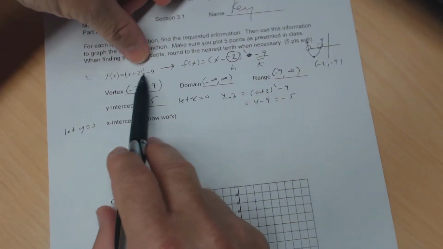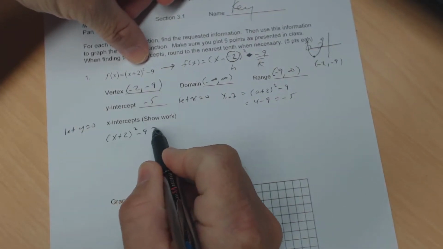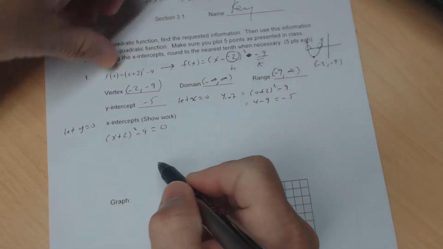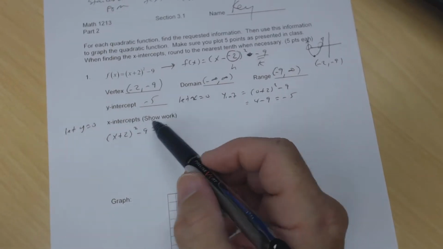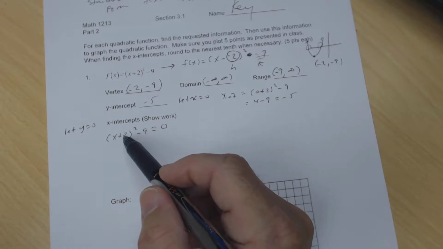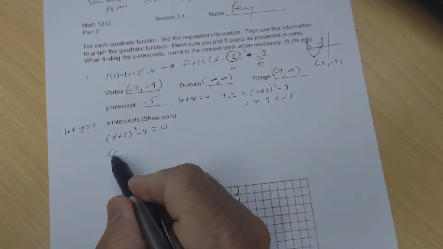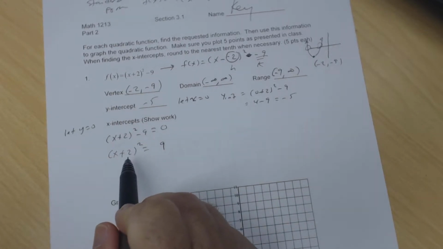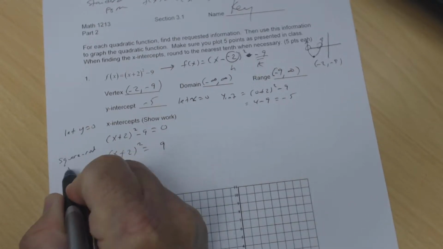I get this side right here, (x plus 2) squared minus 9 equals f of x, which is 0. That's y. That's 0. And remember, in a previous lesson, I think it was in chapter 1, you were going to use a square root property here. So you have to bring the 9 to the other side, so you get (x plus 2) squared equals 9, and then you can use the square root property.